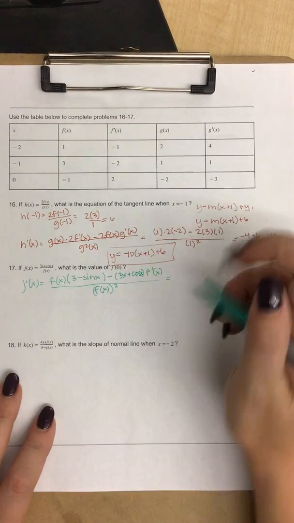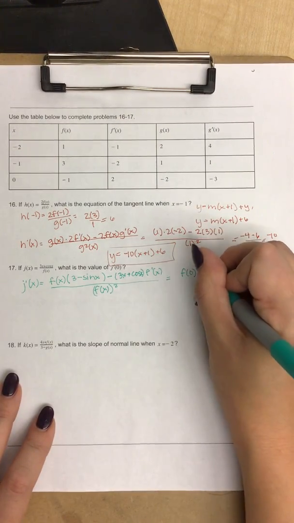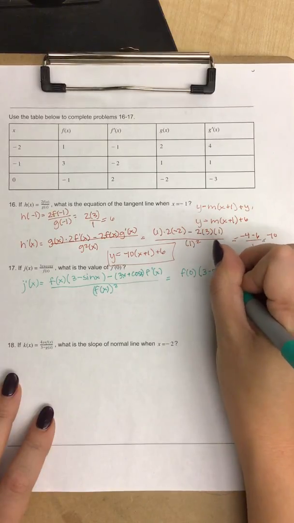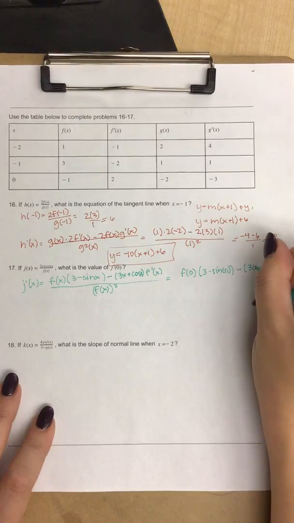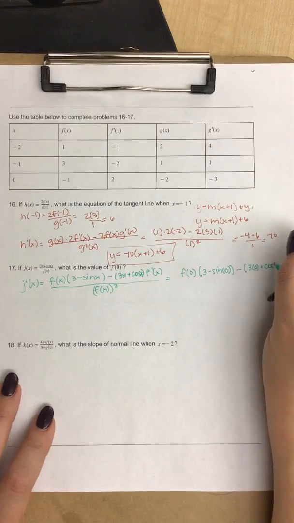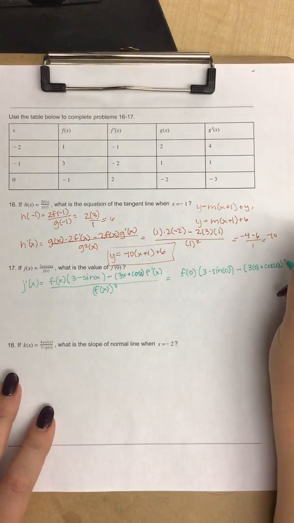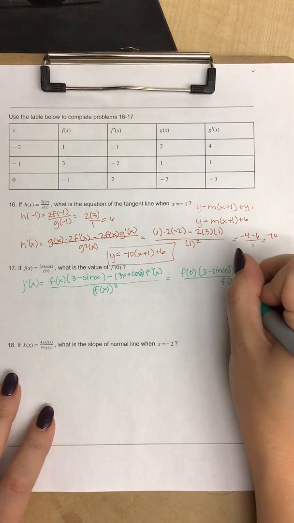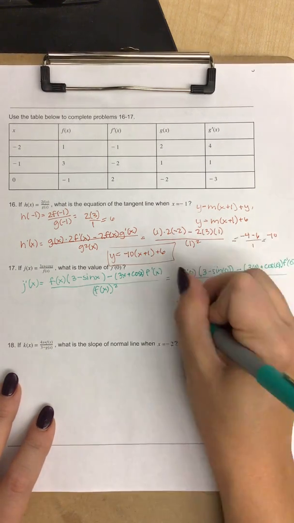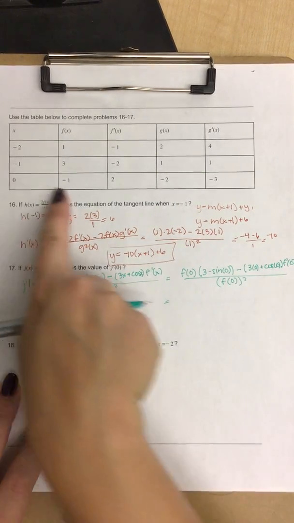Okay. And I want to evaluate this at 0. So f of 0 times 3 minus sine of 0, minus 3 times 0 plus cosine of 0 times f prime of 0, all over f of 0 squared. All right, f of 0 is -1.